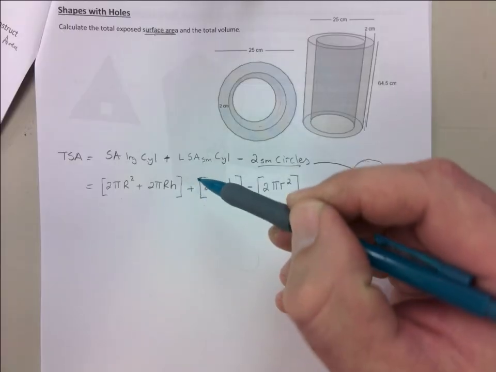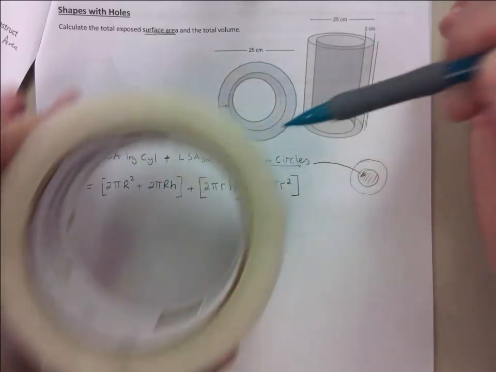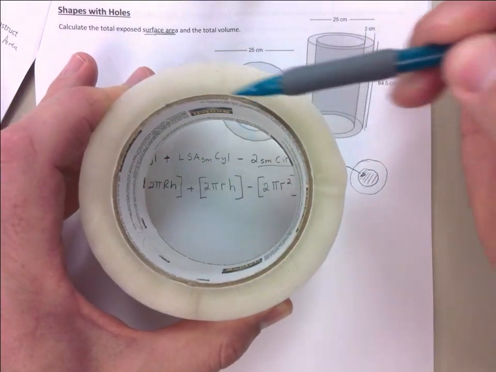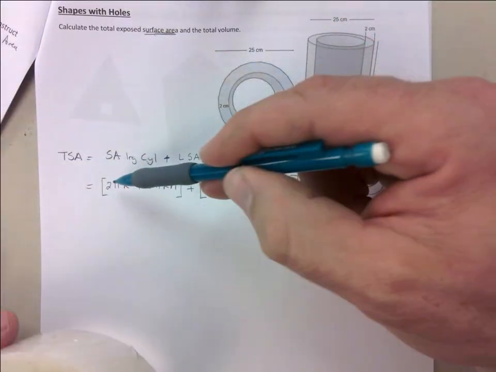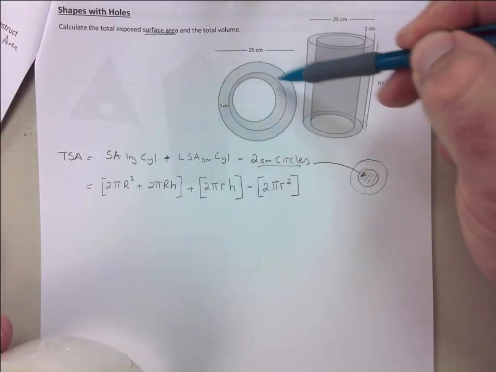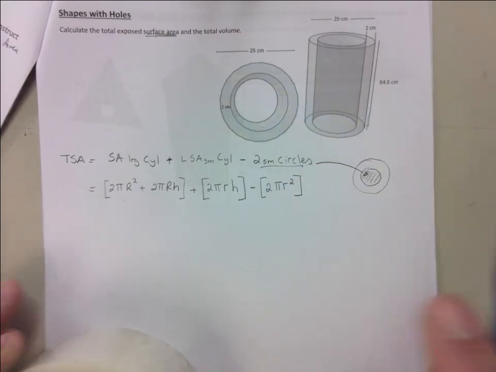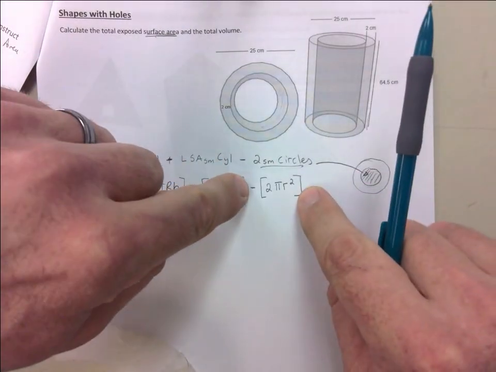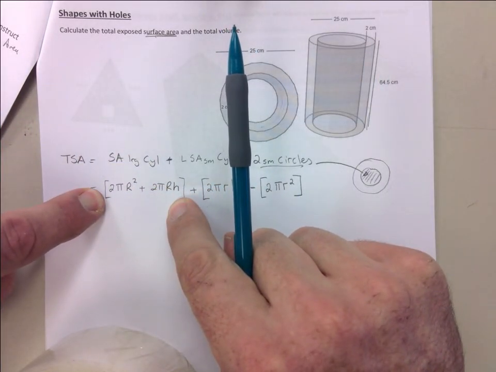If you want to, you could have first thought, why don't we subtract the 2 small circles, because we added the whole thing. If it helps you to put this bracket right in here next to that one, that is also okay.